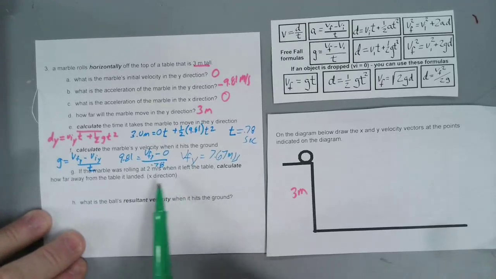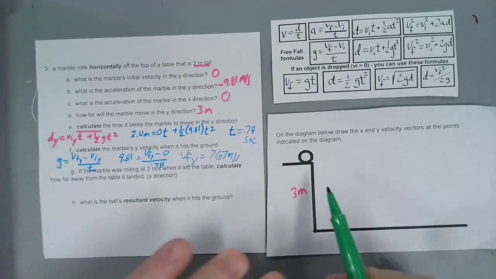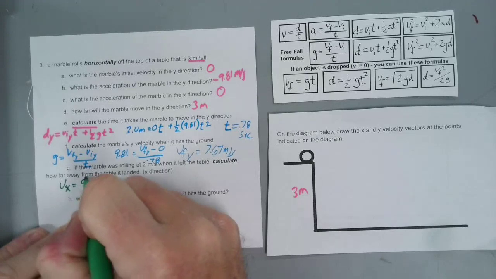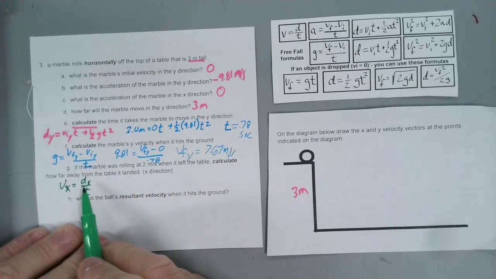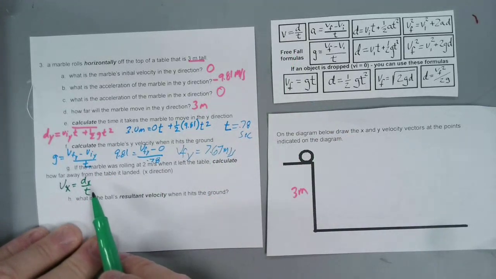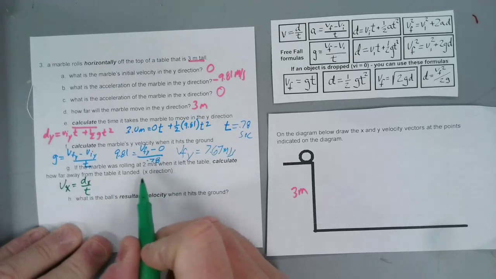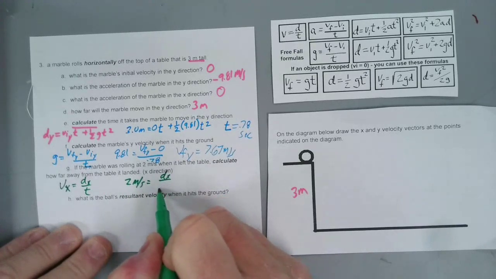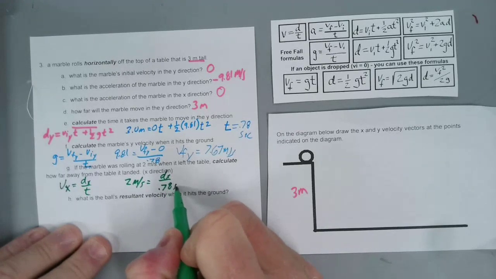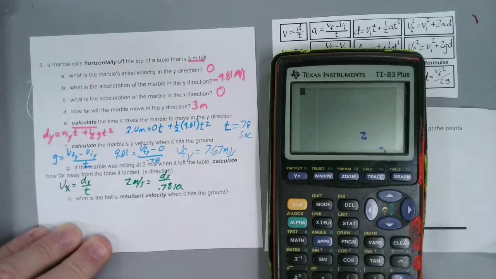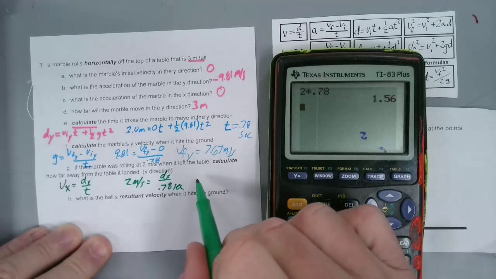So to calculate how far away from the table it landed, the x direction distance, remember that we can use this formula in x because there is no acceleration. We can't use this formula for y. We can only use this for x. The velocity in the x direction, I went back to that original number of 2 meters per second. Distance in the x, but now the time is 0.78 seconds. So I have 2 times 0.78 equals 1.56 meters.